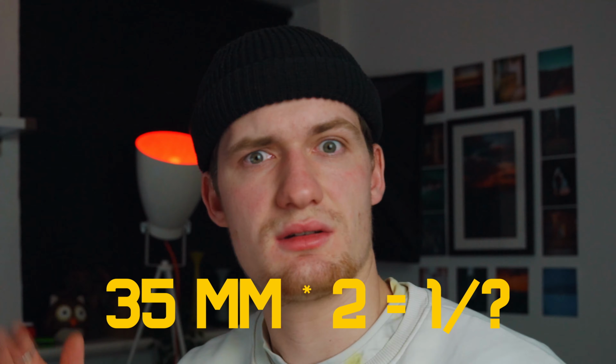Long exposure. One of the coolest effects you can make with a camera. You've probably seen photos like these and thought, wow, it really is cool, isn't it? But what if I told you that it is really not that hard to take, and you can even take it with your phone? Well, today I'm gonna show you how you do it.